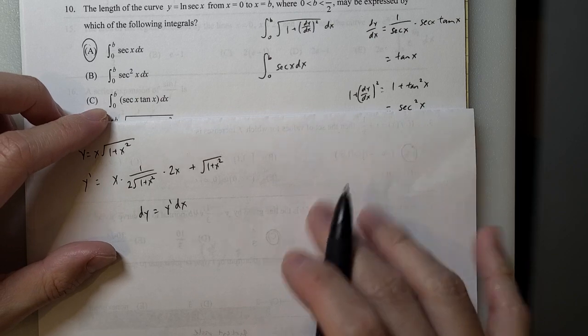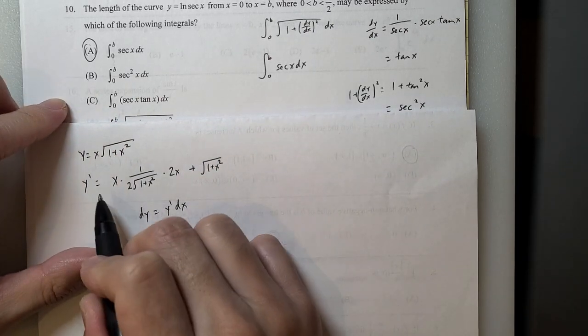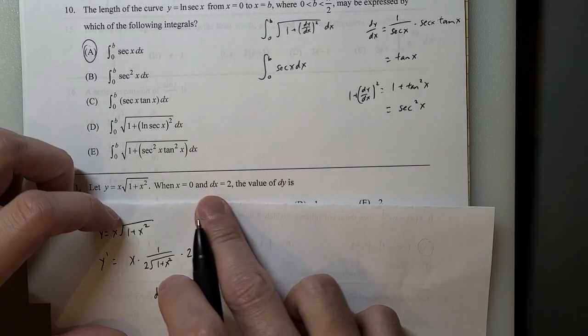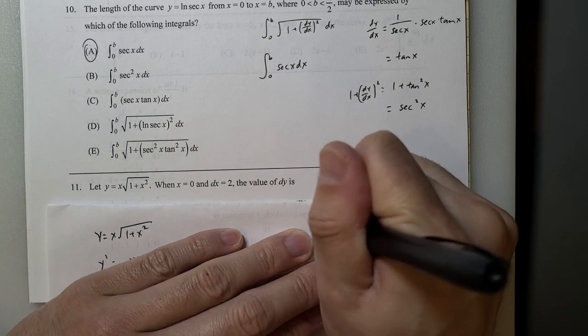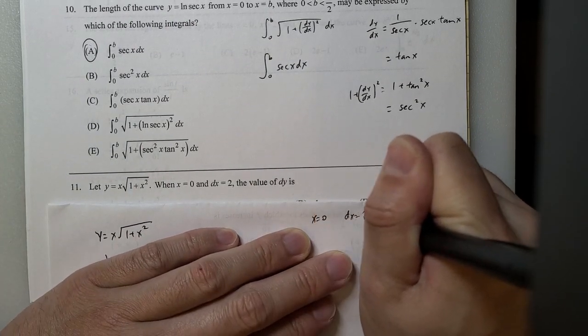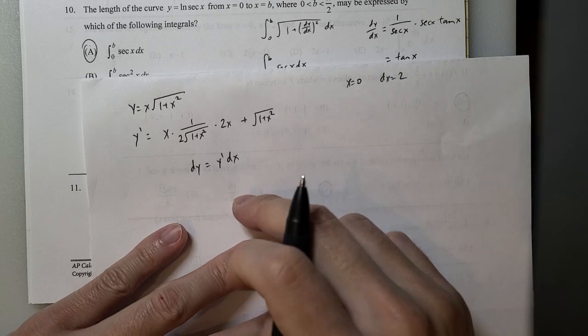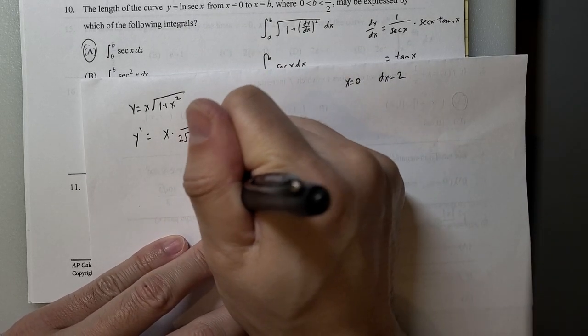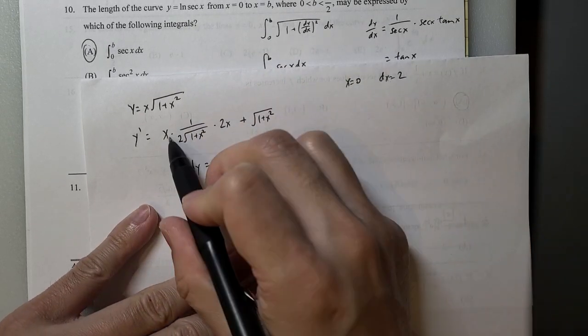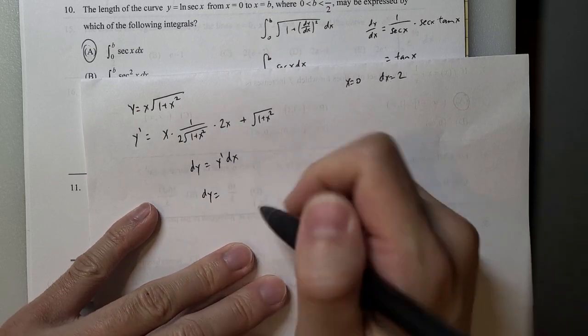So let us just use this to plug in some stuff. So when x is 0, dx is 2. What's dy? Okay. So dy is equal to, let's plug in x is 0 to here. This would go away, right?